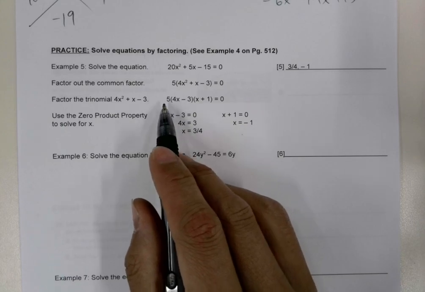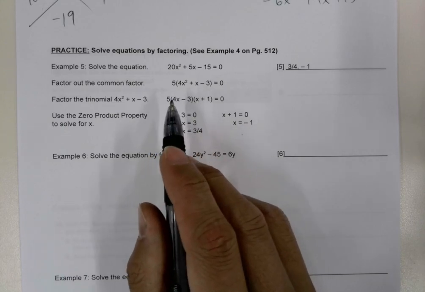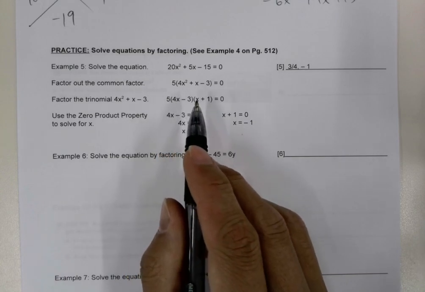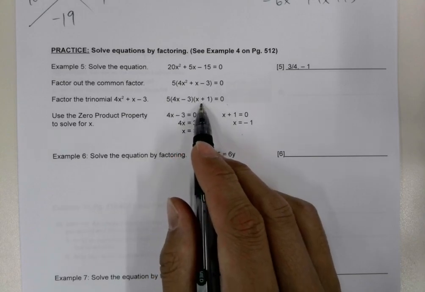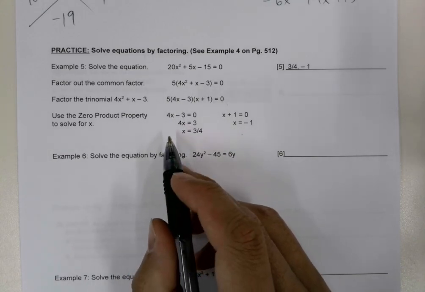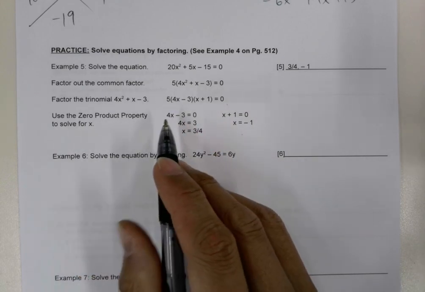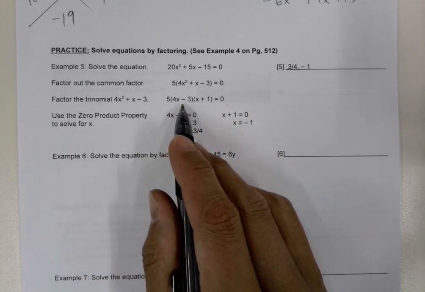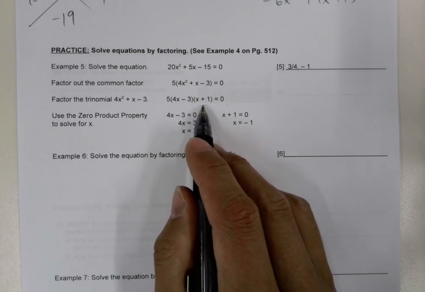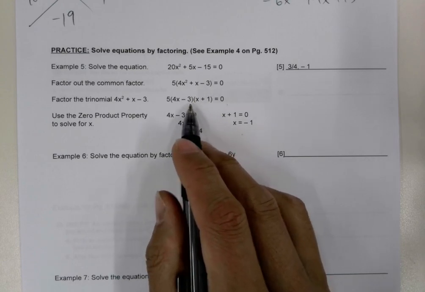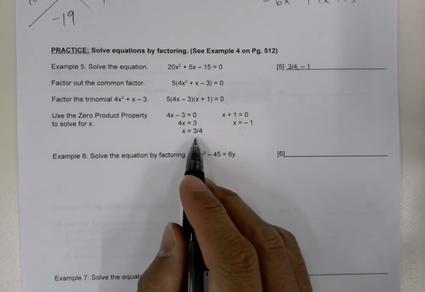And then we set each, this is our a, our b, and our c. So if a times b times c is equal to 0, then that means a, b, or c is equal to 0. Now 5 can't be equal to 0, so we don't have to worry about that constant. But this expression can be equal to 0, and this polynomial here can be equal to 0 as well. So we set them both equal to 0. 4x minus 3 is equal to 0. And we solve for x.